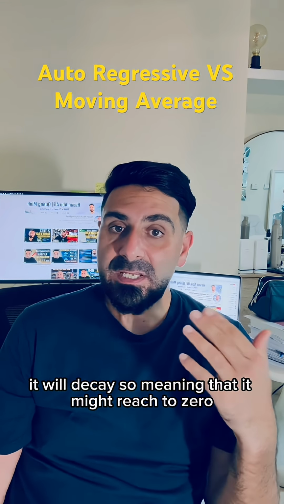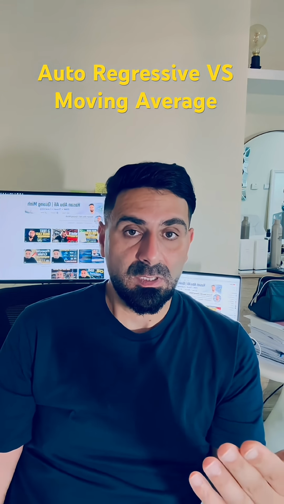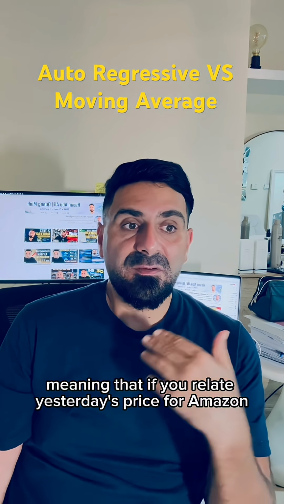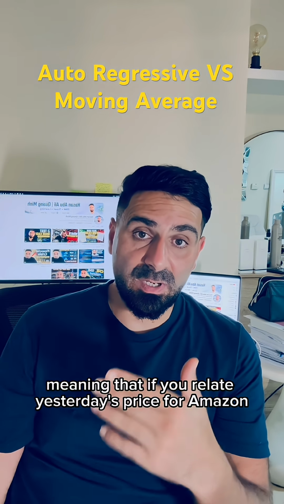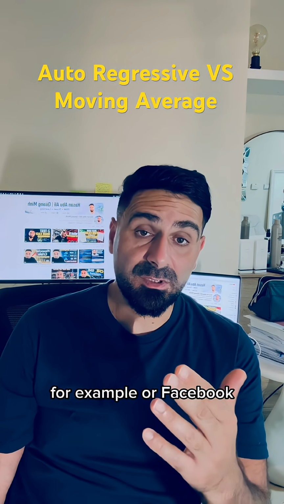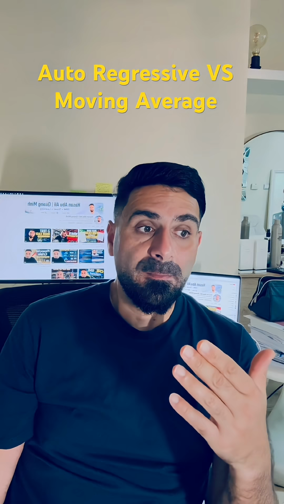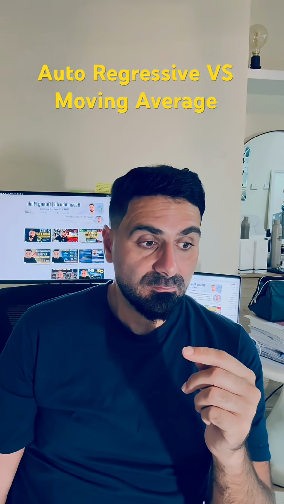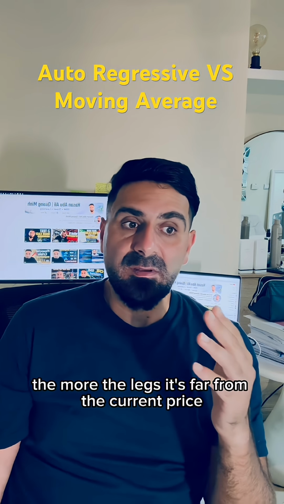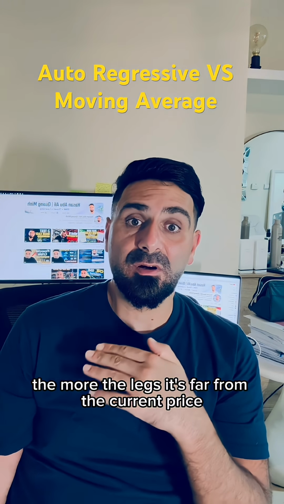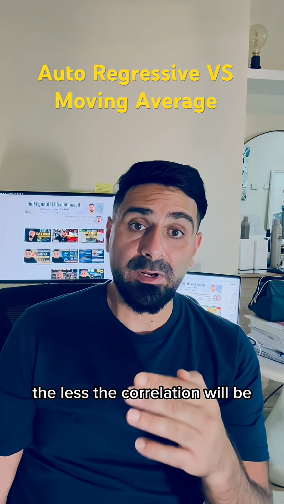So meaning that it might reach 0. If you relate yesterday's price for Amazon, for example, or Facebook, you're expecting that the same price will continue in the future, and you put a lag, like a 1 day lag. Here's the point: the further the lags are from the current price, the less the correlation will be.